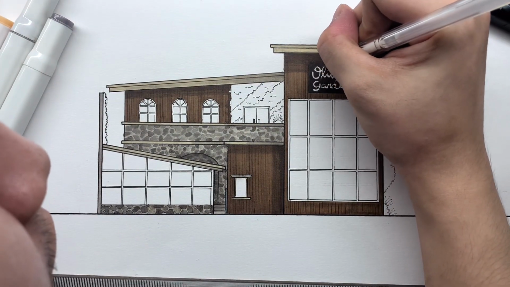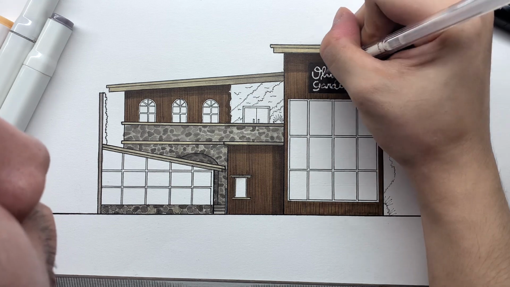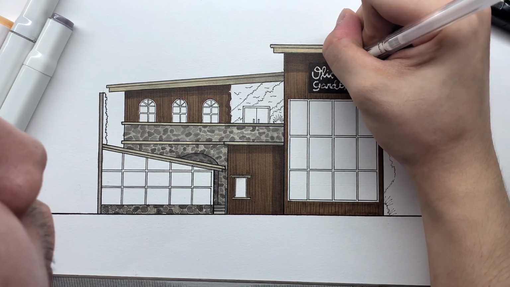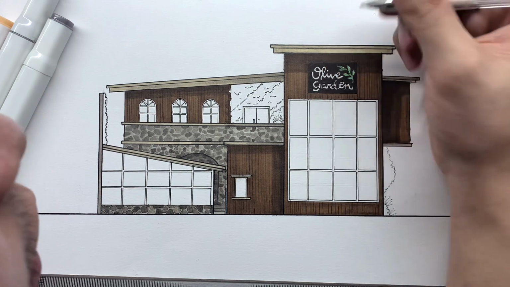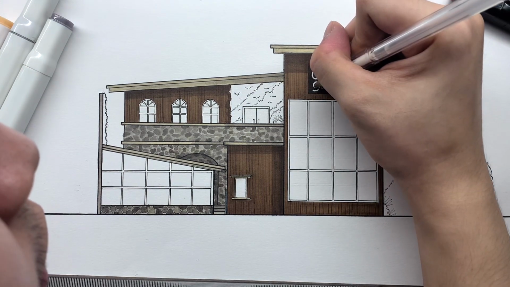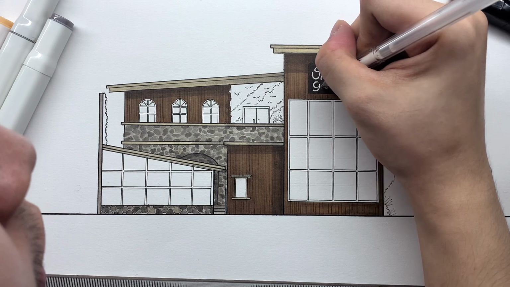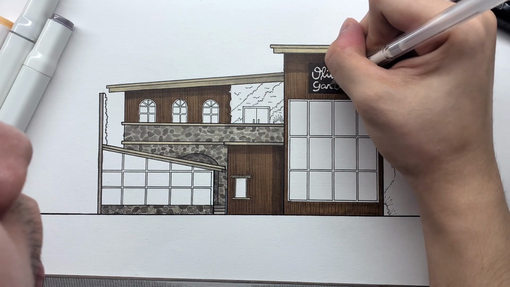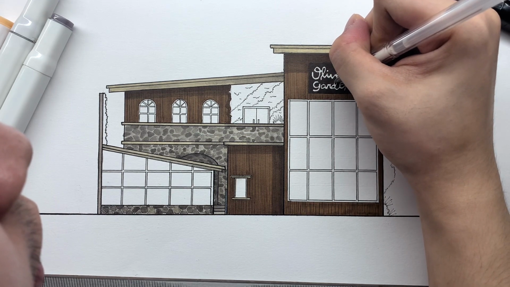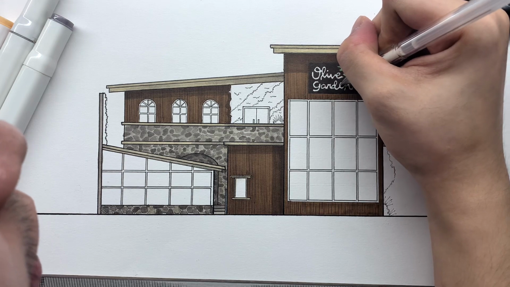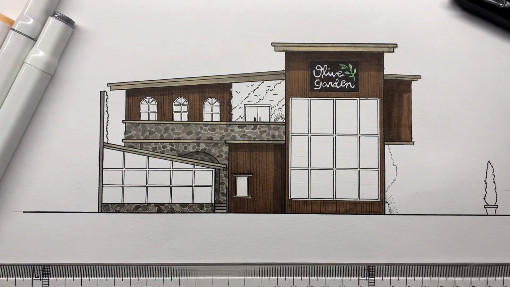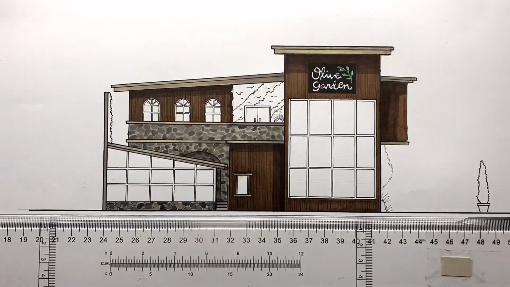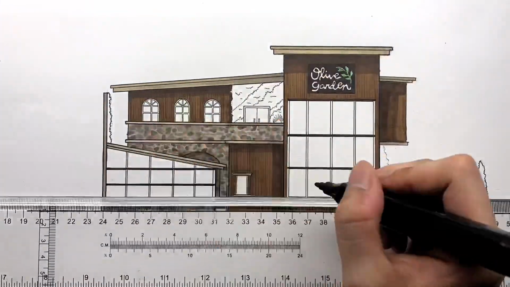As you can see, I am doing the signage of the Olive Garden, which was colored in a really dark brown. Then I just leave the letters blank so that I can have a highlight effect on the signage. You can do this by using your white pen and just layering your leftover white. So I hope that makes sense, but that's how I did it.